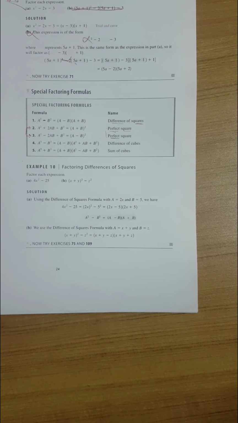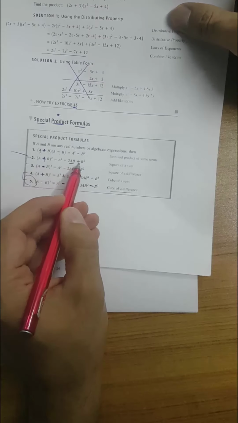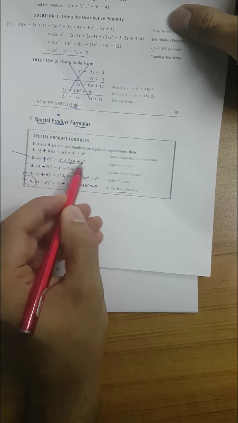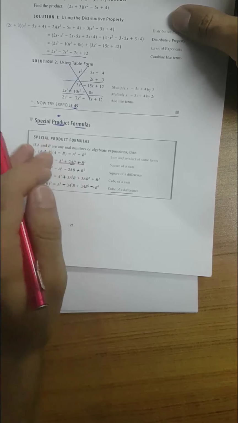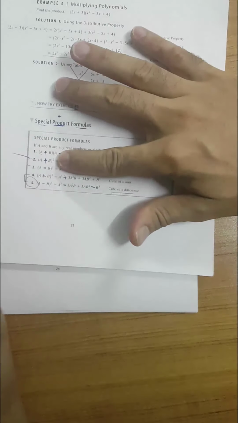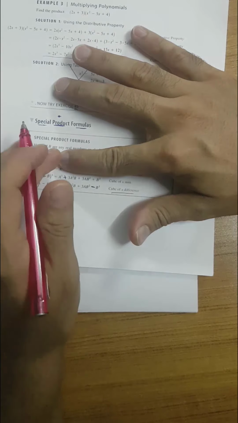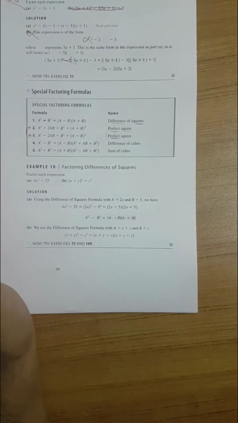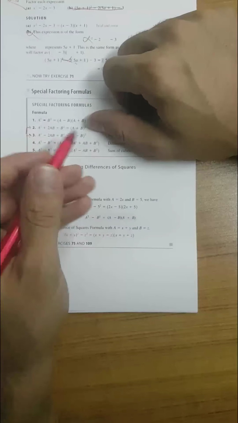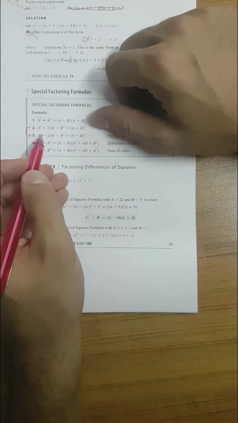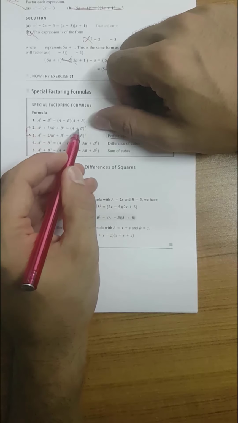I'm bringing it for you to recognize them. That's why I say do not try to memorize them, because this is the complete square, first square, and so if I have this part I can say we have that one. Otherwise if I have this part I will get that part. So that's why I say do not memorize them, just try to solve a lot of examples because you will deal with that. So this is for the difference.